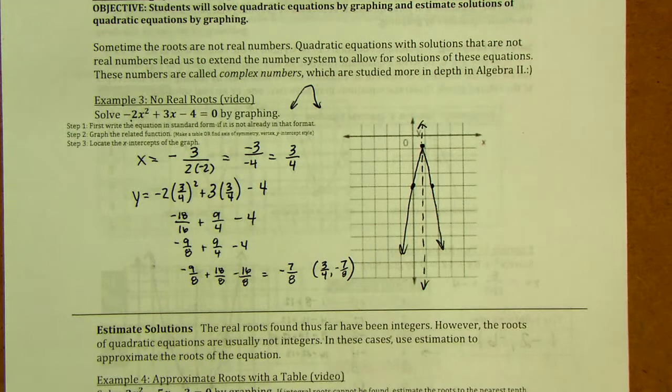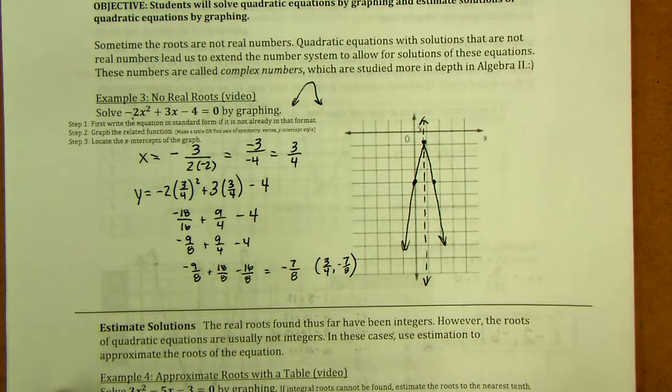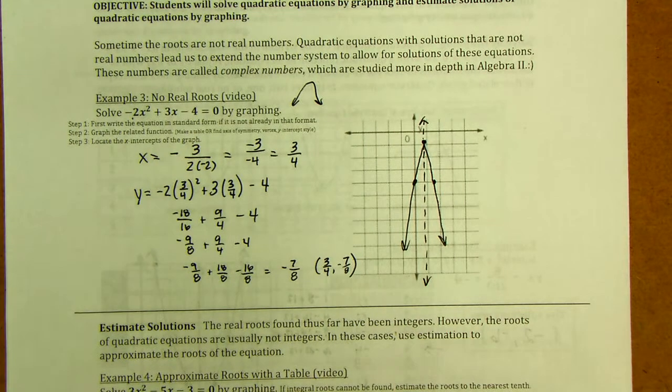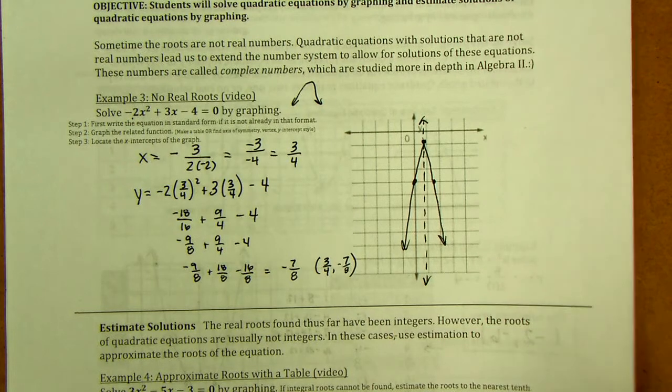Machine shut off. I guess it could be fortunate though, because I get to give one video that has talks about estimating solutions. Okay, and I notice I already wrote, so I'm just going to go and explain this.